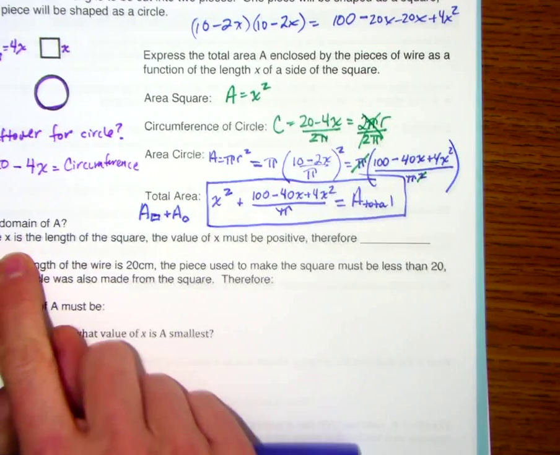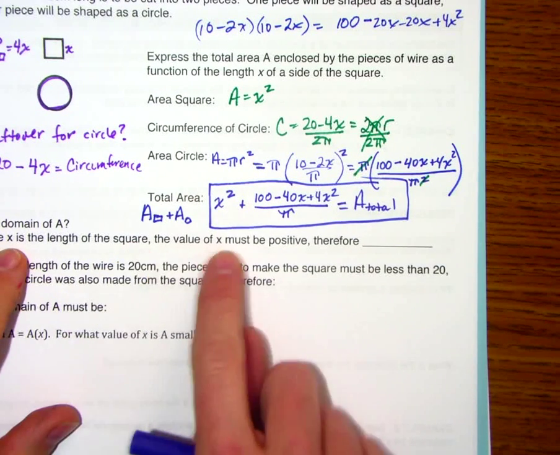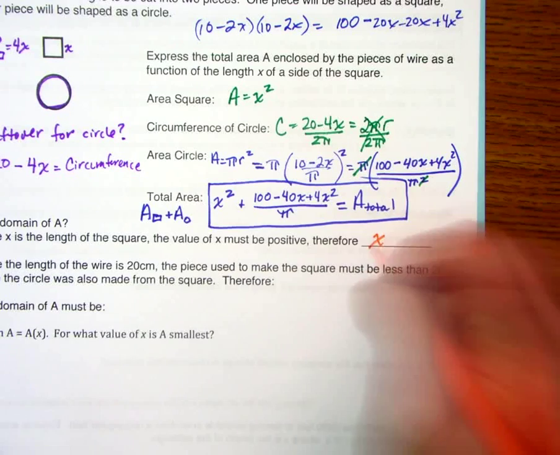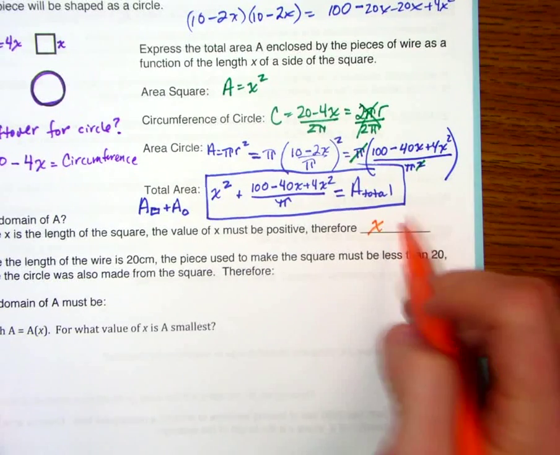Since x is the length of the square, the value of x must be positive. So how do we write the value of x being positive? Just greater than 0. Perfect.